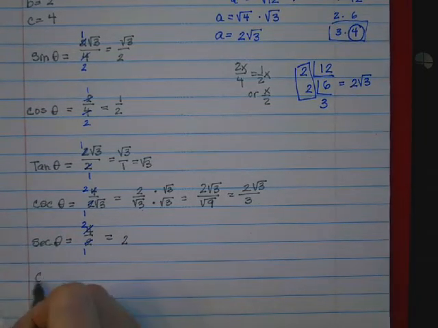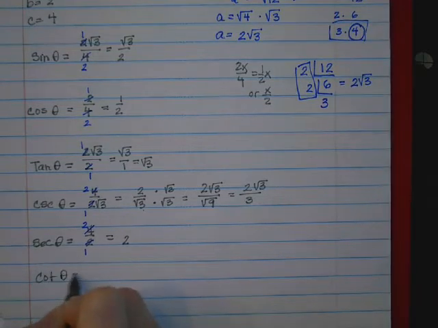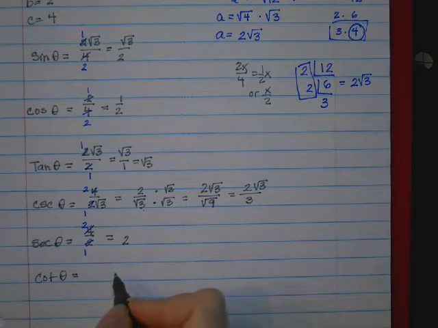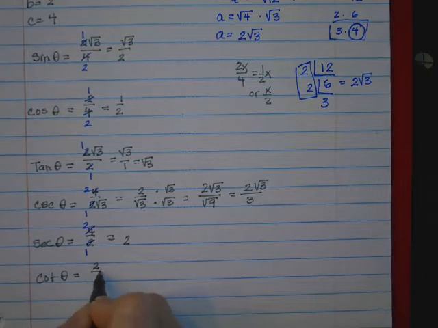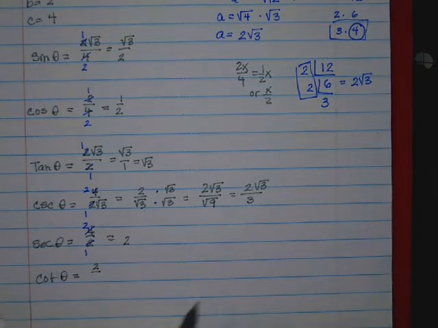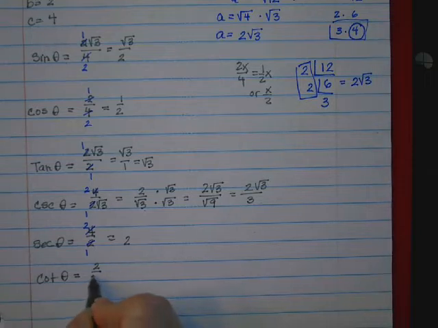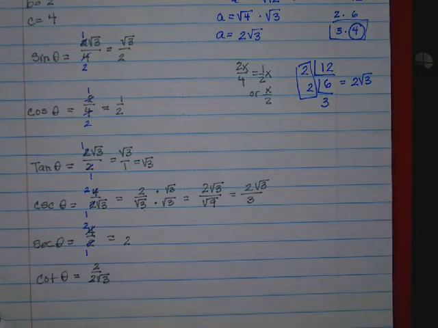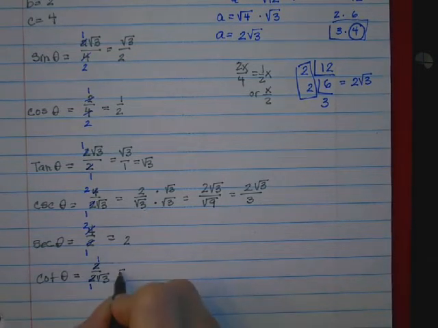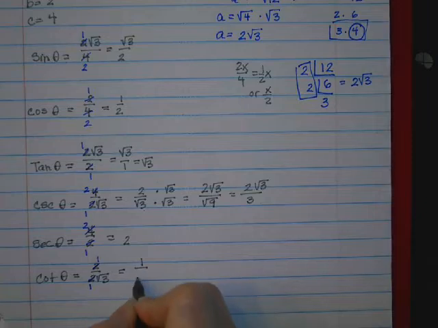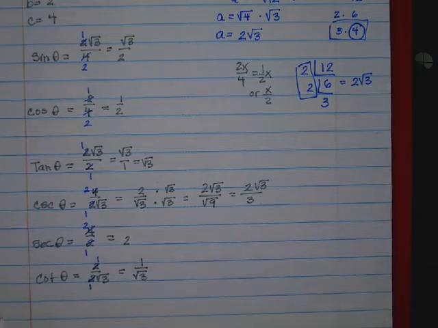Then we're going to do our cotangent of theta is going to be the b value, which is 2, over the a value, which is 2 square roots of 3. So we're going to go ahead and reduce. 2 divided by 2 is 1. 2 divided by 2 is 1. So as we move over, we got 1 on the top, and 1 times the square root of 3 is the square root of 3.